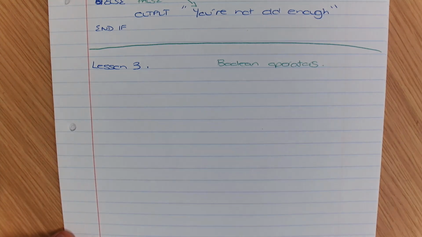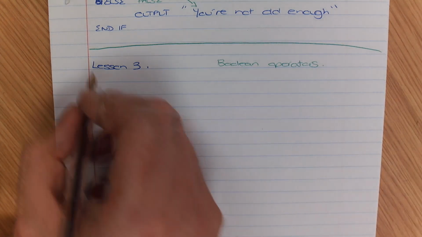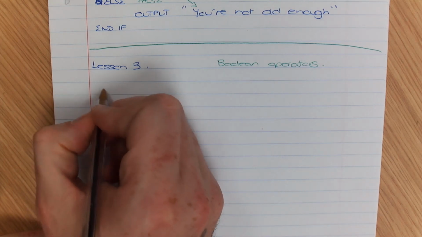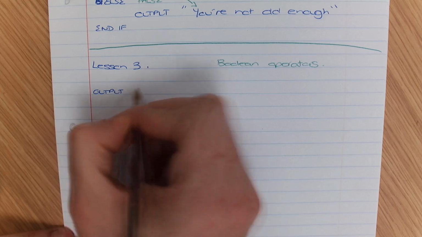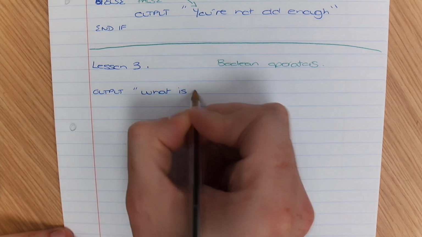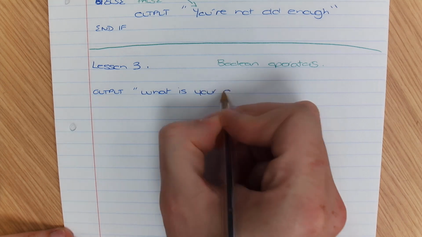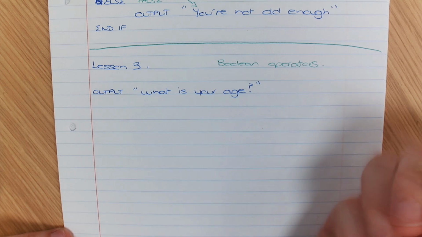Now, what I'm going to do first is I'm going to, again, get the age of the person. So I'm going to output "what is your age?" So I've asked them what their age is.